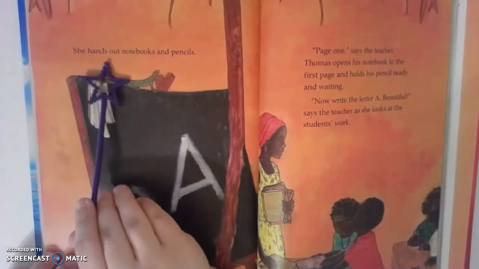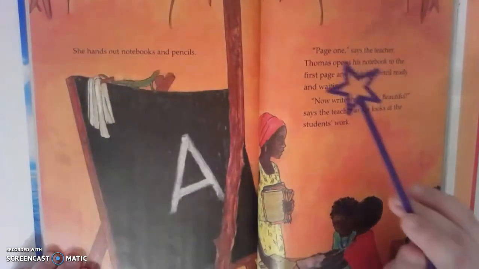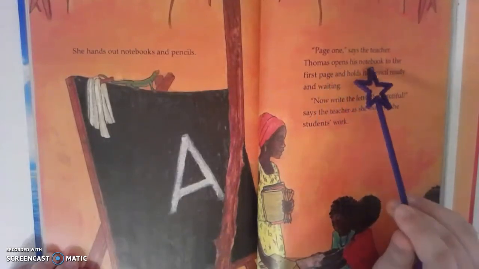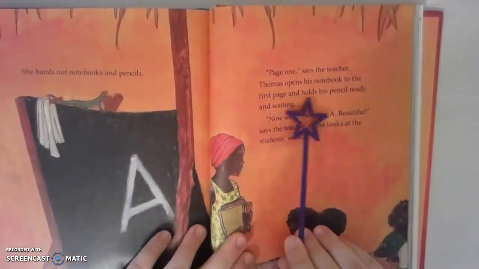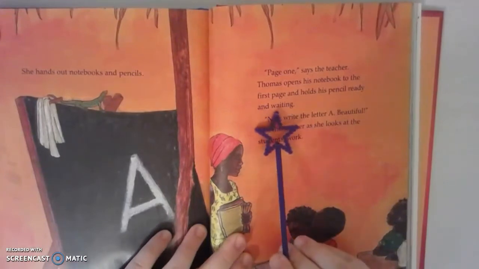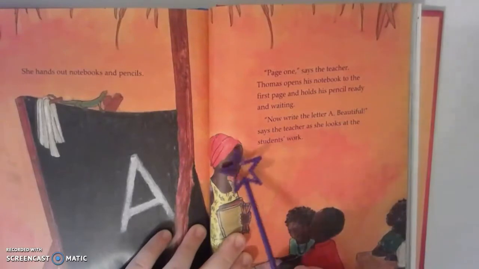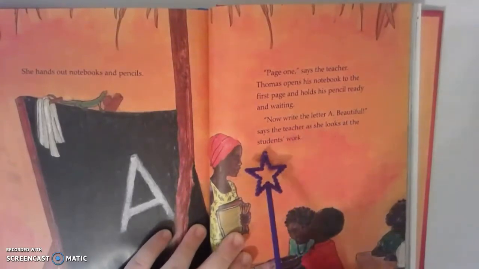She hands out notebooks and pencils. "Page 1," says the teacher. Thomas opens his notebook to the first page and holds his pencil ready and waiting. "Now write the letter A." "Beautiful," says the teacher as she looks at the students' work.